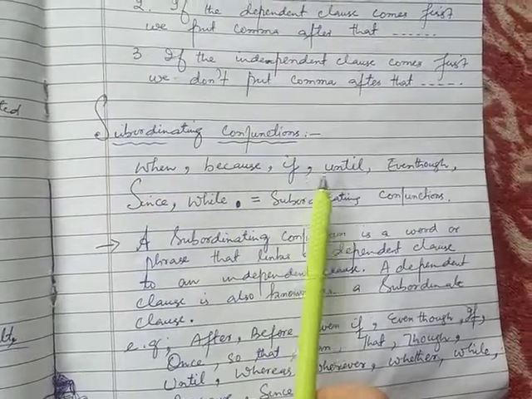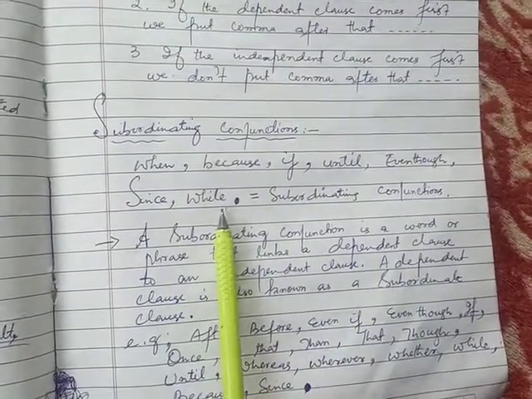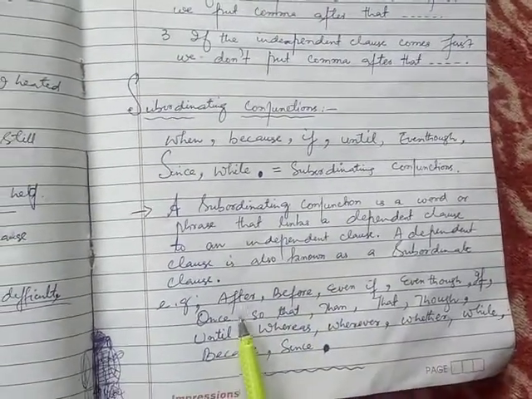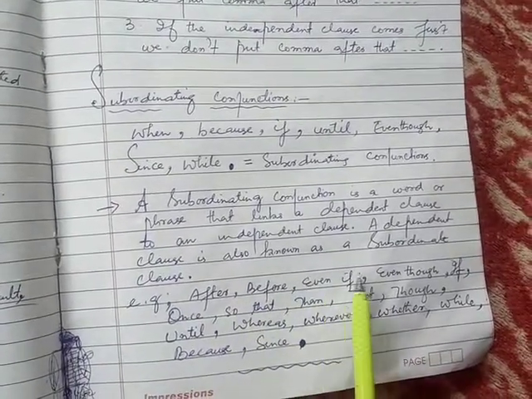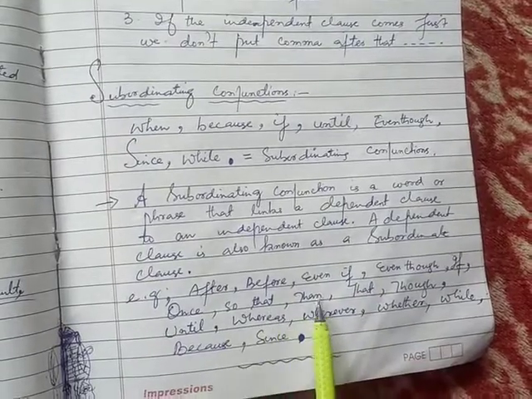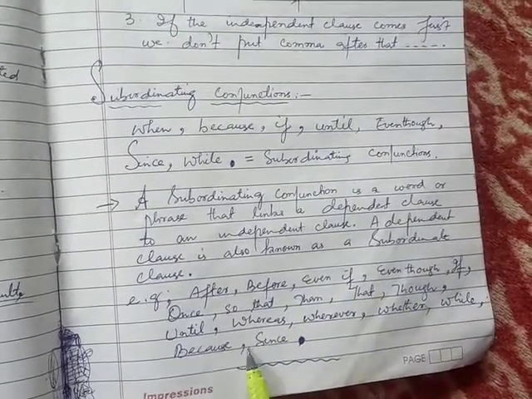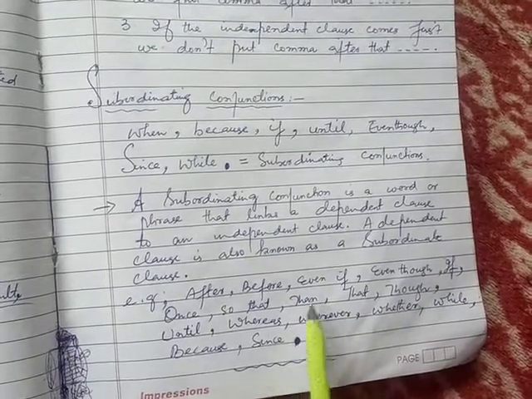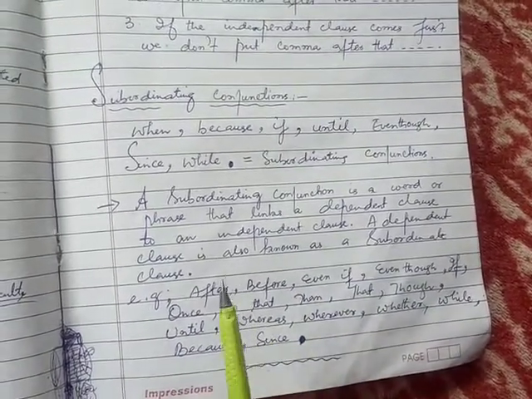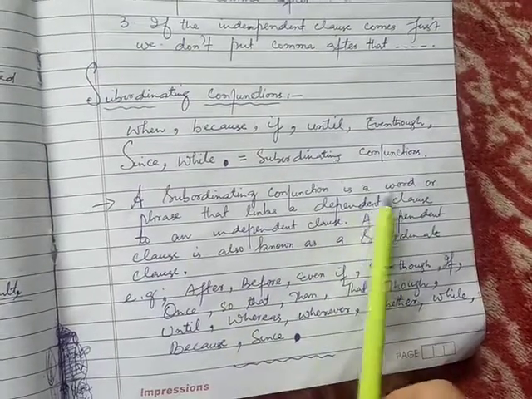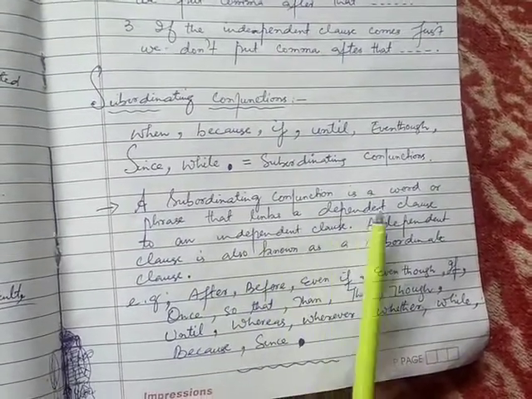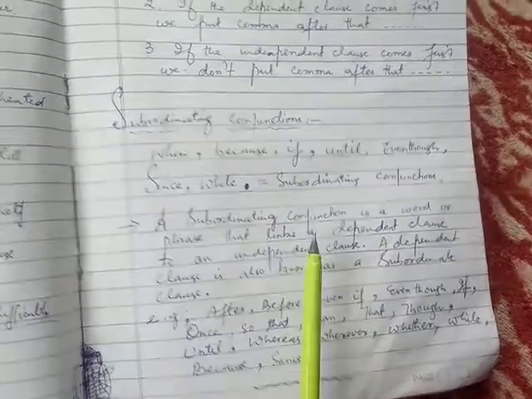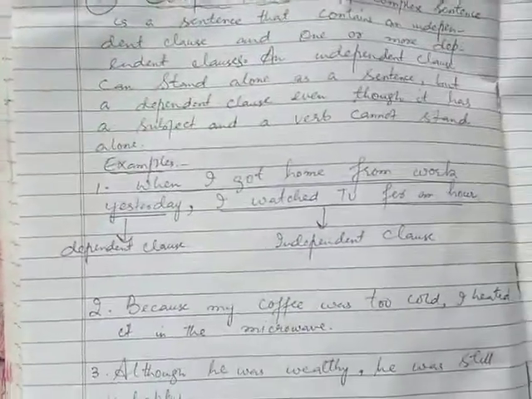I will give you some examples: when, because, if, until, even though, since, while. These are all subordinating conjunctions. Also after, before, even if, once, so that, than, that, though, whereas, wherever, whether. These are all subordinating conjunctions. You should remember that a subordinating conjunction is a word or phrase that links a dependent clause to an independent clause.